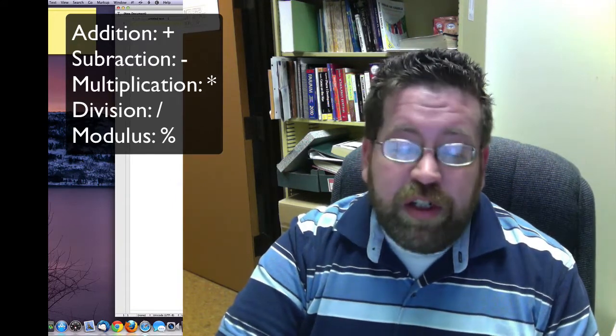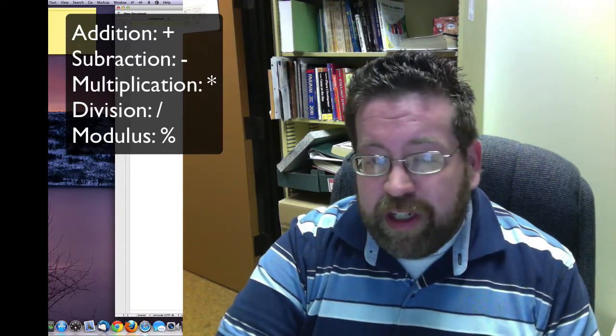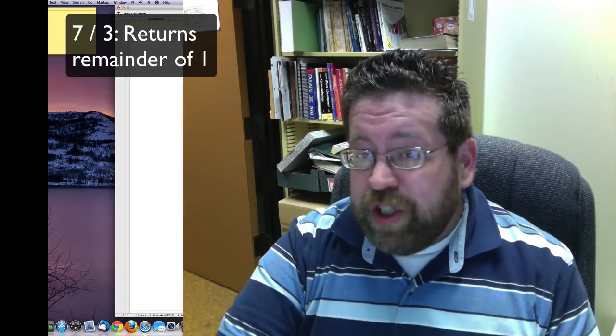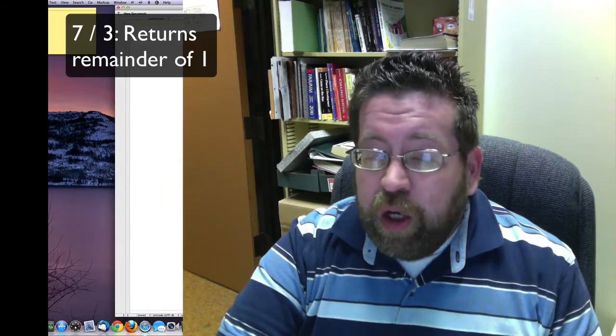Now, C++ also provides an arithmetic operator you might not have heard of before. That's called the modulus operator, which is signified with the % symbol. A modulus operator returns the remainder of integer division. For example, 7 divided by 3 would return a remainder of 1. So the modulus of 7 divided by 3 would give us 1. Now let's see how that works by turning your computer into an expensive calculator.